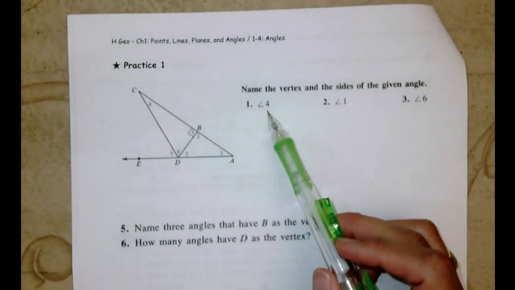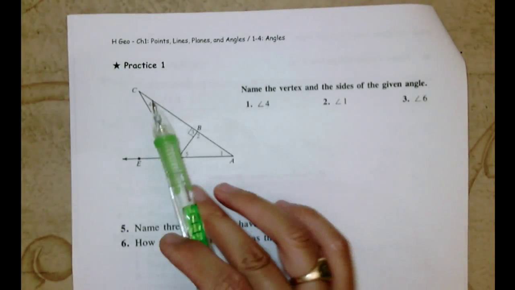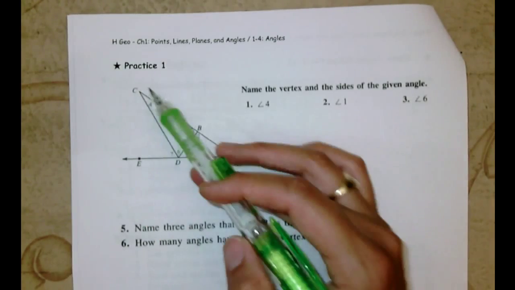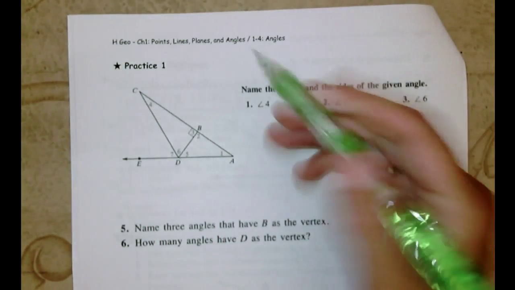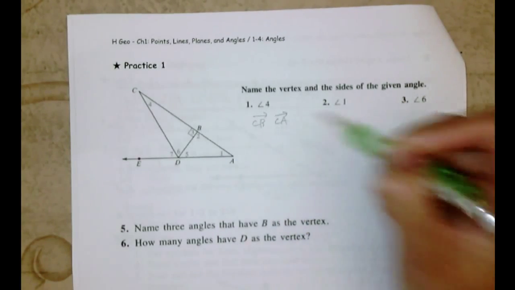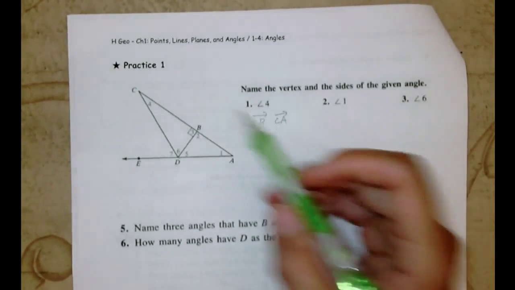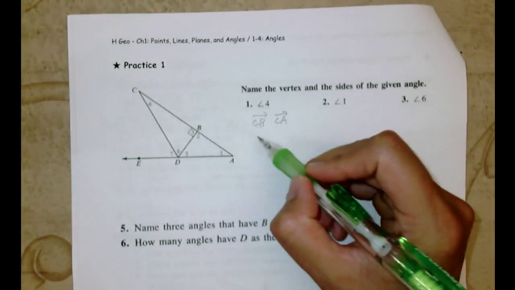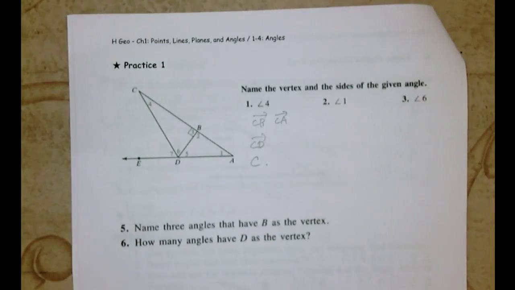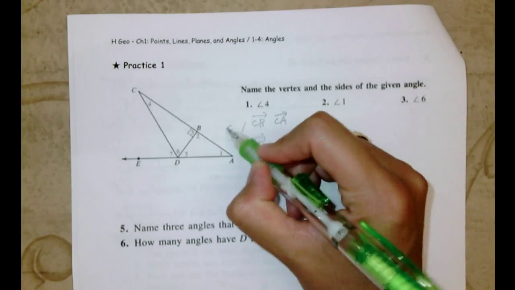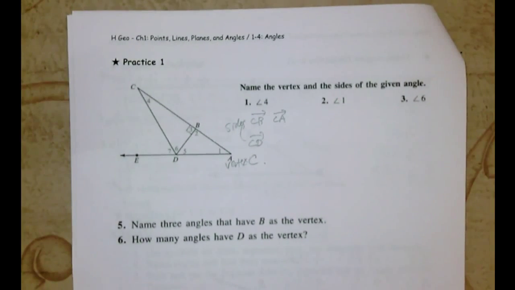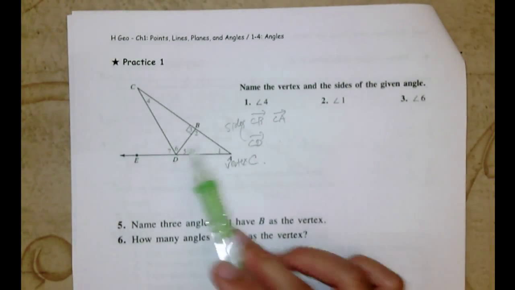Okay. Now angle 4. Where's angle 4? Right here. So the sides are this and this, right? So you can call it ray CB, or if you said ray CA, that's fine. Those are the same thing. And the other ray is CD, right? Those are the sides, and the vertex is C. Okay, so these are sides. This is the vertex. Angle 1 is over here, and angle 6 is over here.